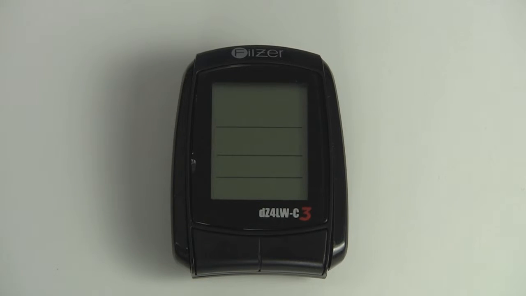Also, the computer has an auto start function. So if you stop for a break and for over 5 minutes, the computer will turn off. And if you started riding again and you forget to turn on your computer, then you have a whole bunch of data that could be lost. But with our computers, you don't actually have to press a button to get it going again.